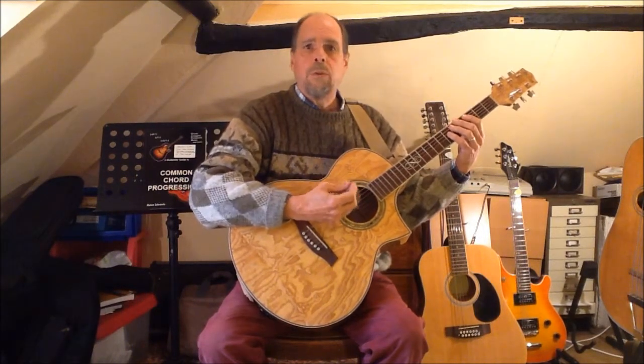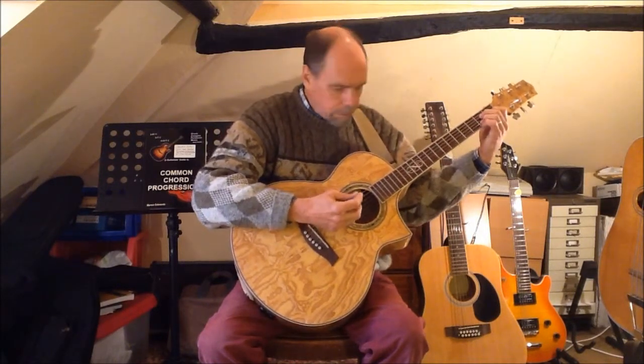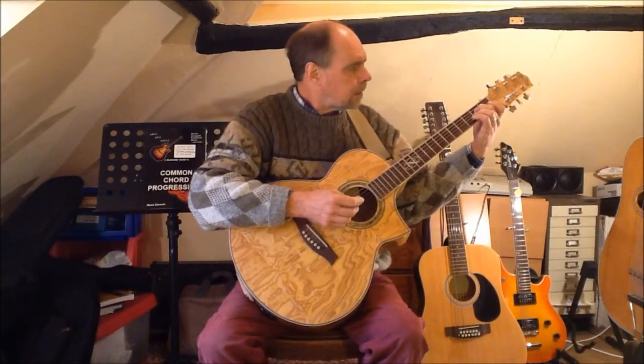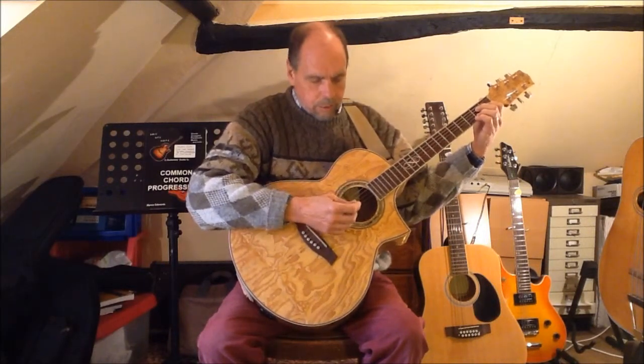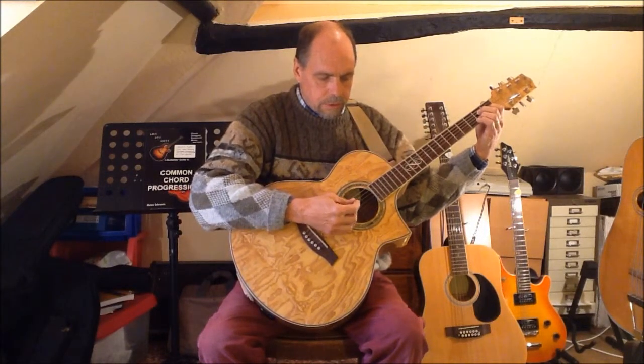Here's a slightly more unusual voicing of the C sharp minor chord using just the top 4 strings in the open position. So here we have the minor third in the bass, and the root C sharp appears on string 2, fret 2.